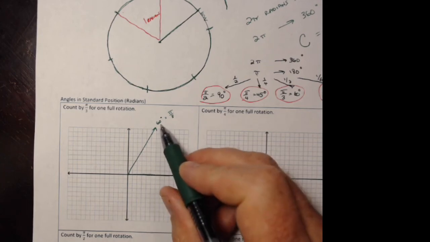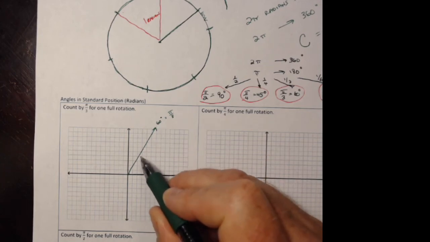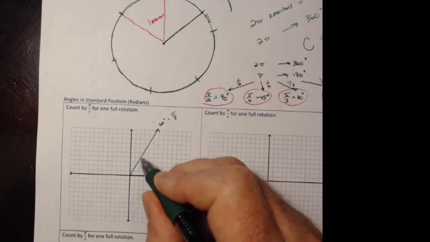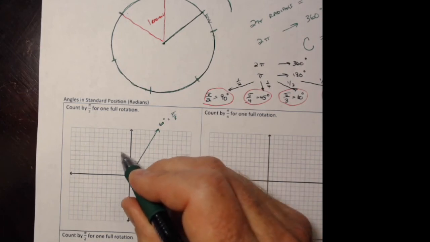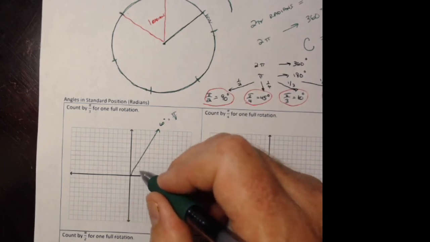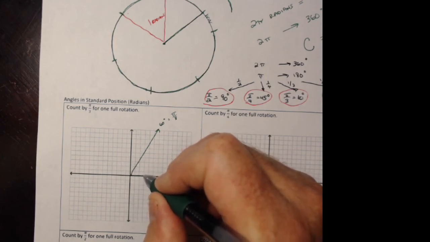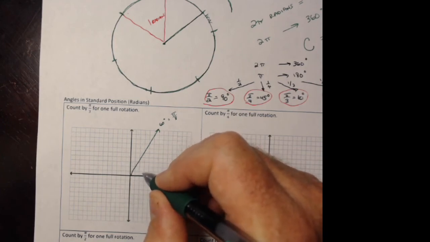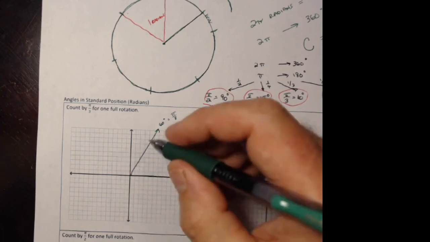So two 60-degree angles is two of these. So 60 and another 60 gets us up to 120. So how are we going to draw 120? Well, 120 is 90. Here's our 90-degree angle, our right angle, and another 30.